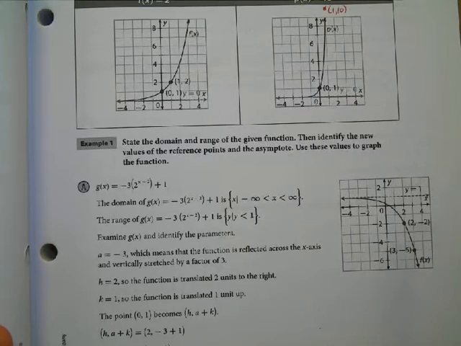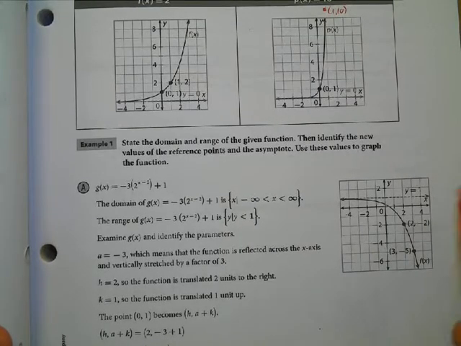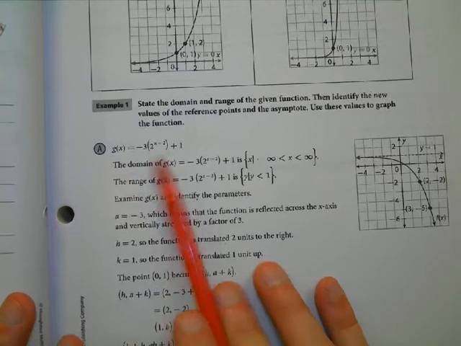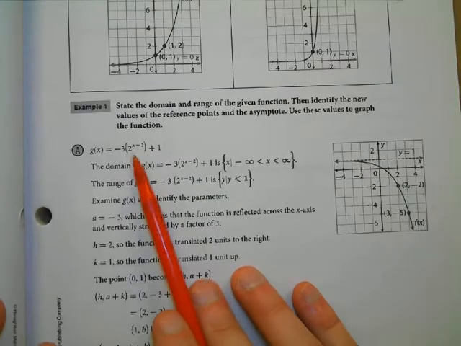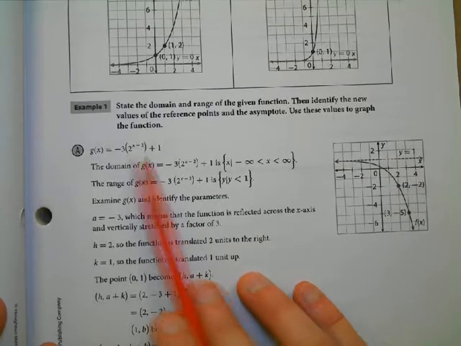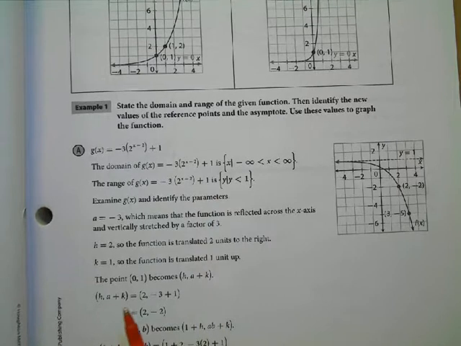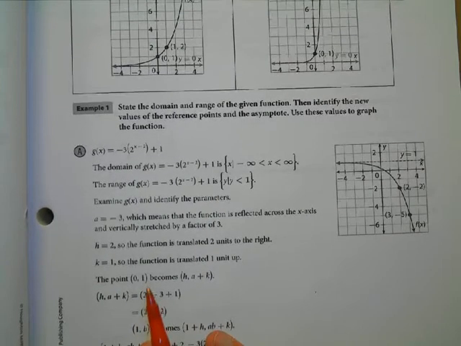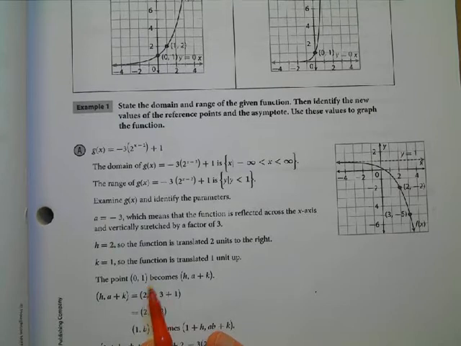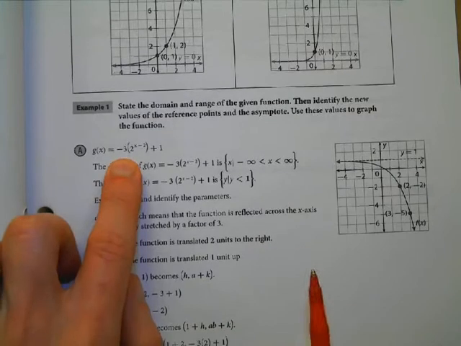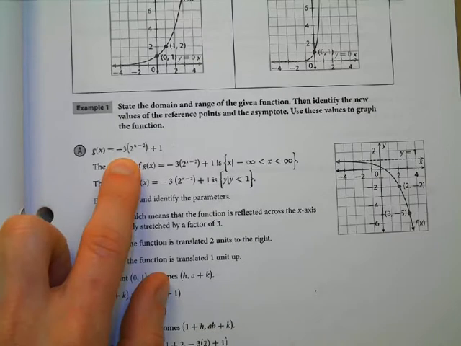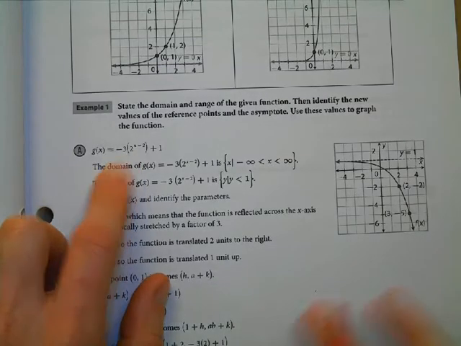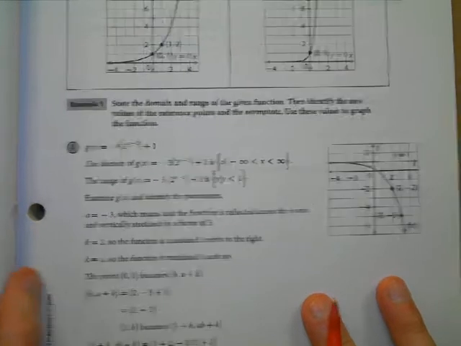Okay, so it's going to go right 2, up 1, but then we also have a reflection of negative 3, so it's going to reflect over the x-axis and then stretch by 3. You can look at the graph here and see the graph of it. Again, this is a transformation of 2 to the x. So there's our original function 2 to the x.